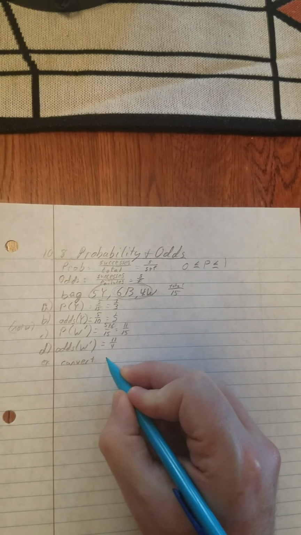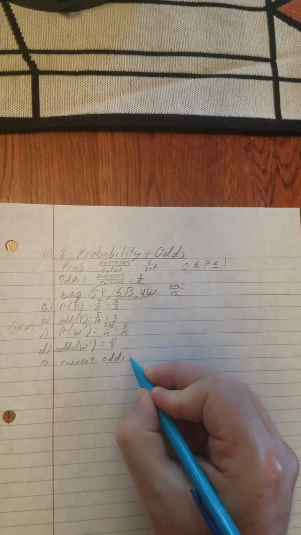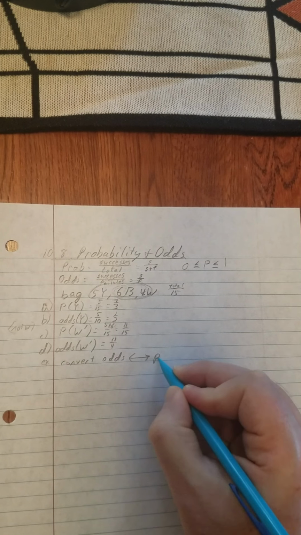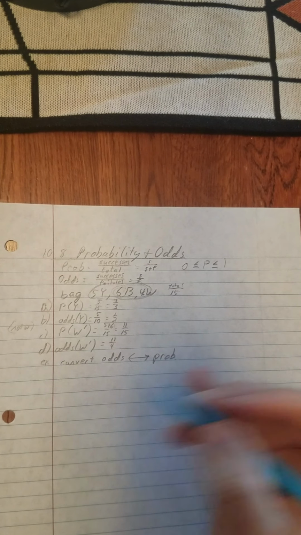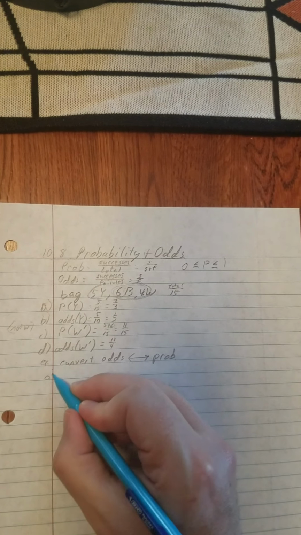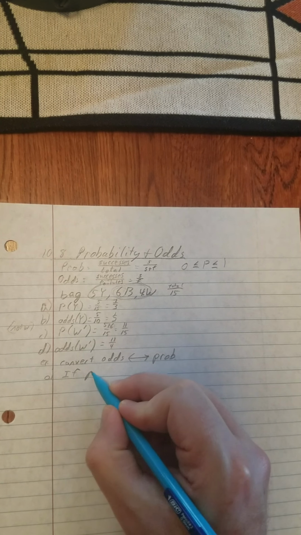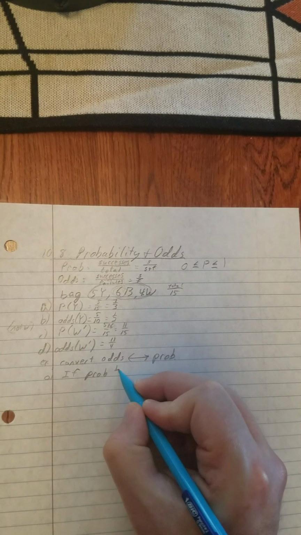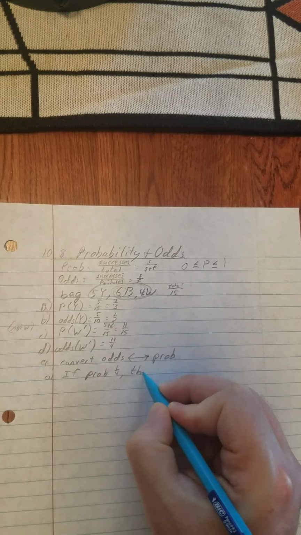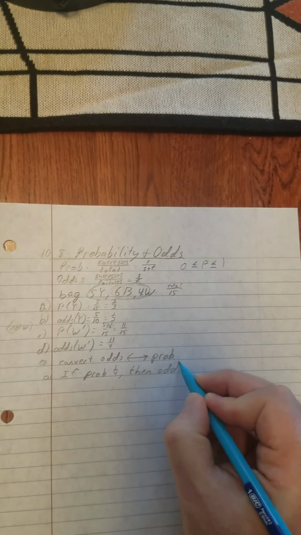Convert from odds to probability or vice versa. So they'll put it in one, you put it in the other. So if the probability is 1/4, then what are the odds?